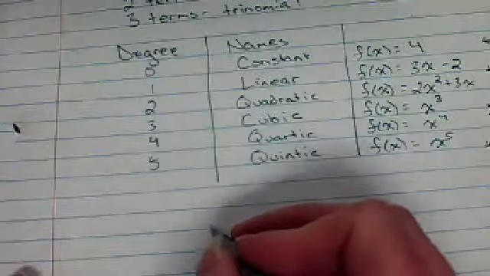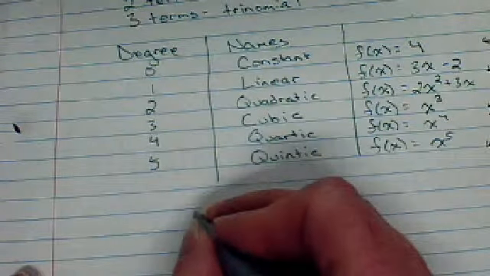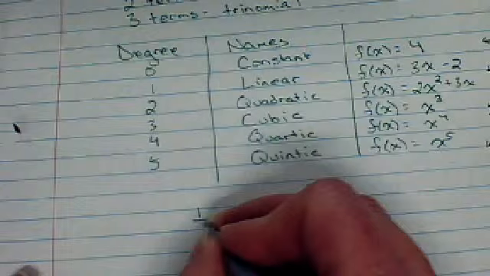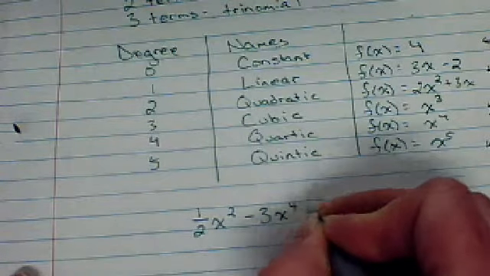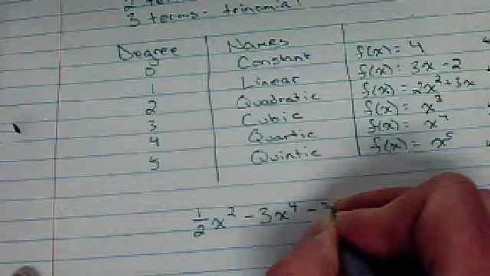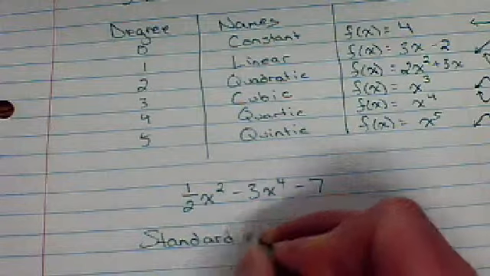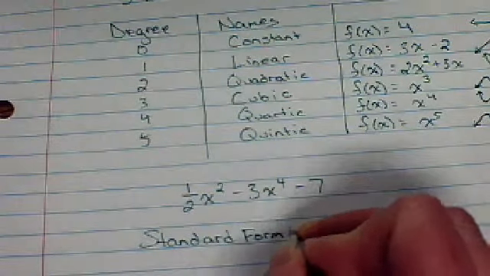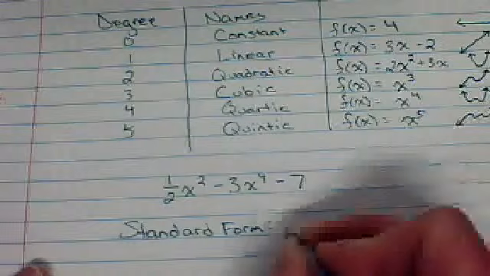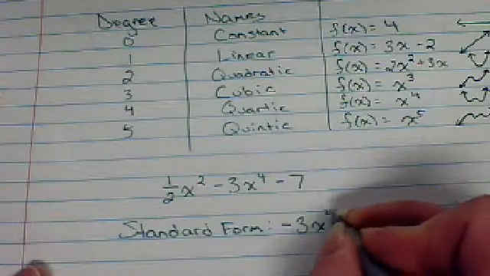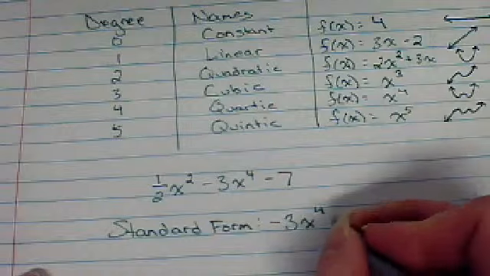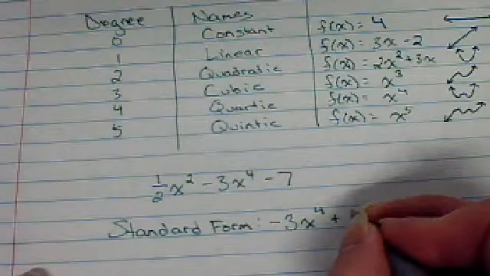Now, let's look at one and put it in the right order. Here's a polynomial. We want to put it in standard form. Standard form means it's written in descending exponent order. So I'm going to find the largest exponent first. And the -3 is the coefficient of x to the 4, so it comes with it. Then we have our next biggest exponent, and then the constant goes last.